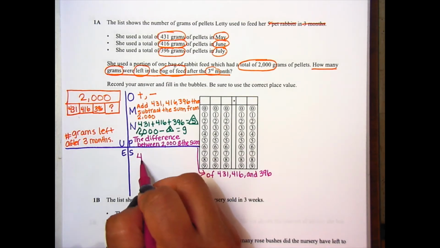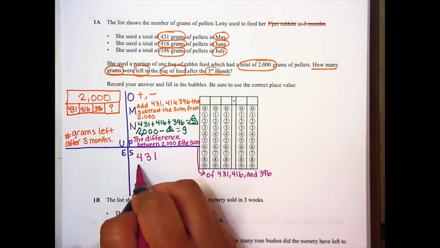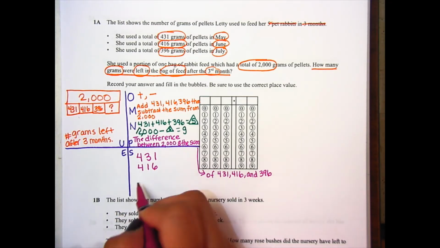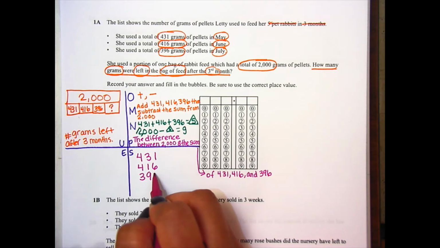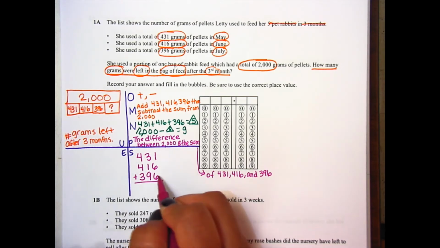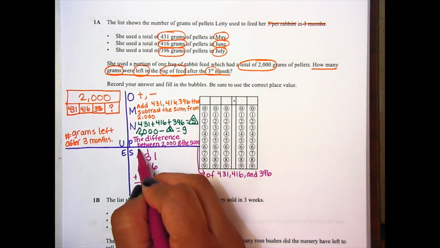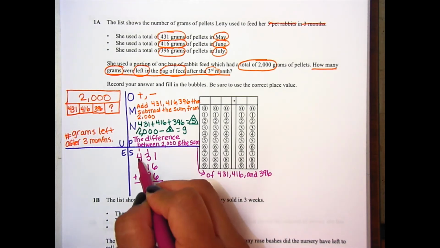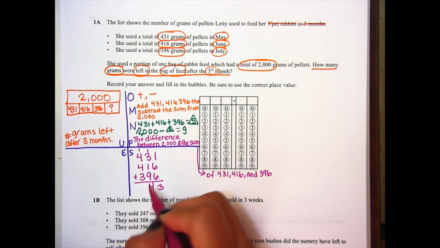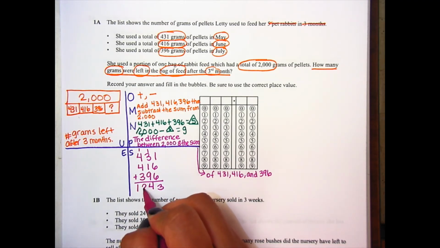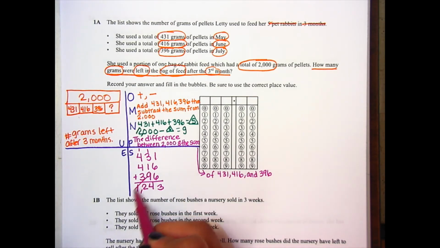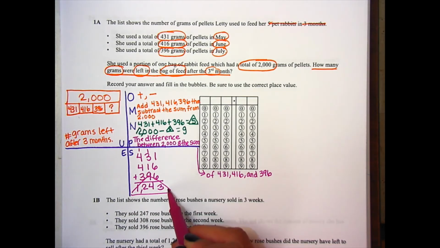So now we're going to solve. So we're going to solve 431 plus 416 plus 396. 6, 12, 13, 9, 10, 13, 14, 4, 8, 3 and 1 is 4, so that's 12. So your sum, put in a triangle because that's your sum, is 1,243.